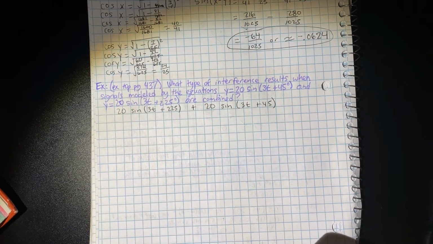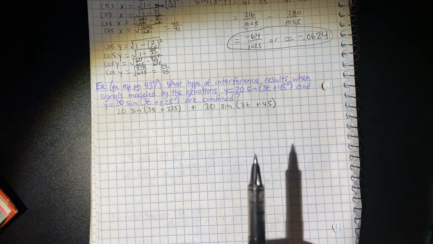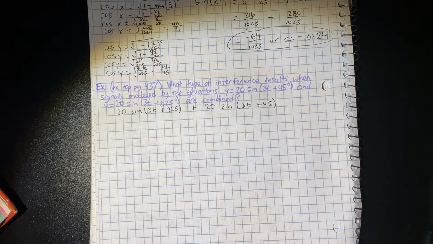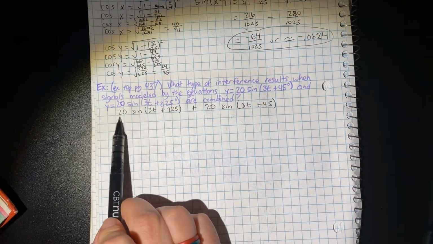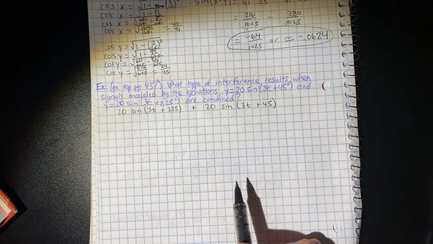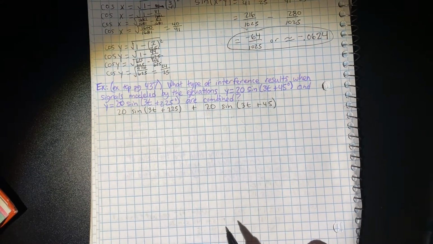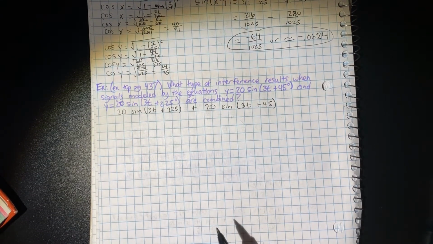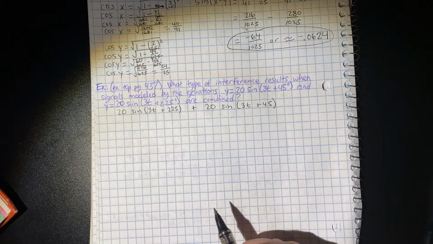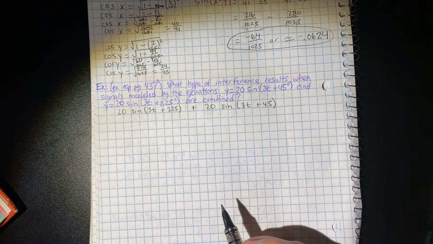So what we're going to do is use two sine formulas, a sine formula for this and a sine formula for this, before we can reduce and come up with one answer. Okay? It's going to get a little crazy and messy. Have fun with it. Okay? The example is on page 440 in the book also, if you want to look at it.